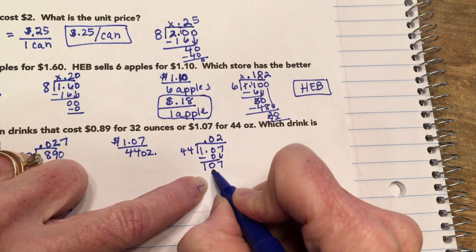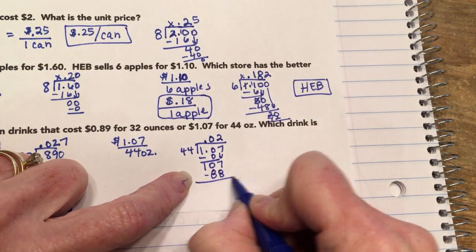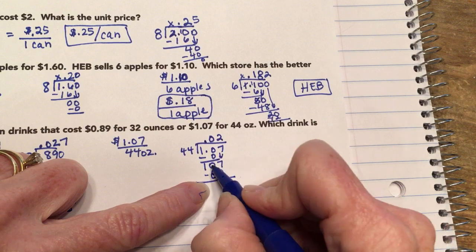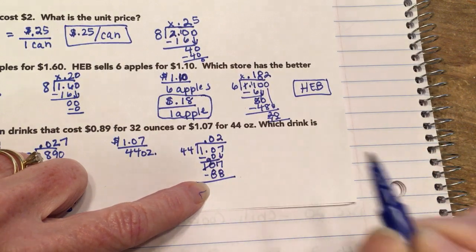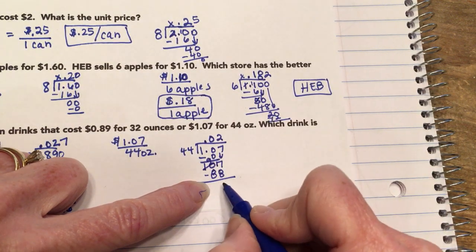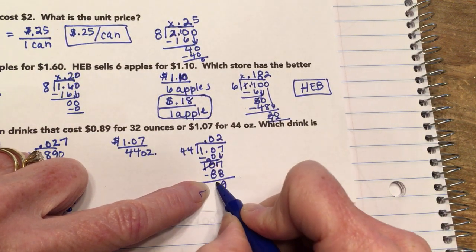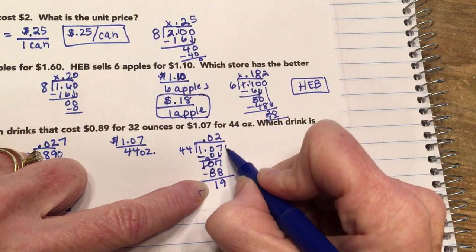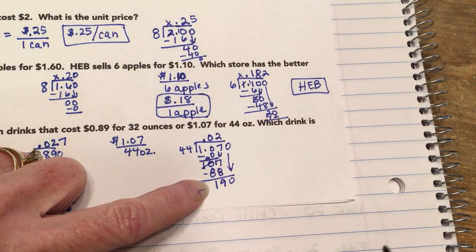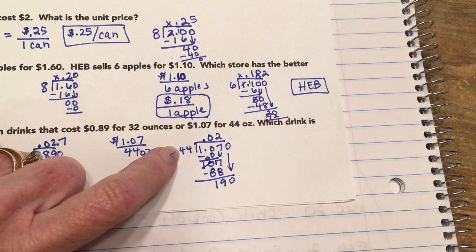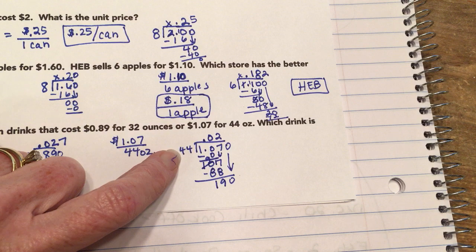2 times 44 is 88. So when I subtract, I'm going to be careful borrowing. So this becomes a 9. This is a 17 now. 17 minus 8 is 9. 9 minus 8 is 1. All right, I'm going to bring down another 0. 44 will go into 190. I'm going to guess maybe 4 times.